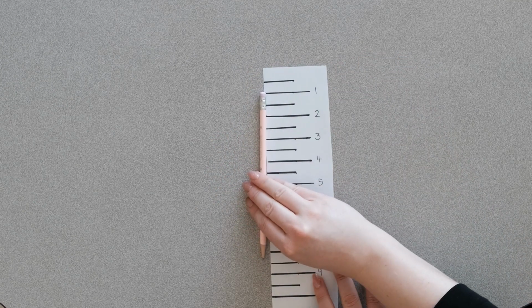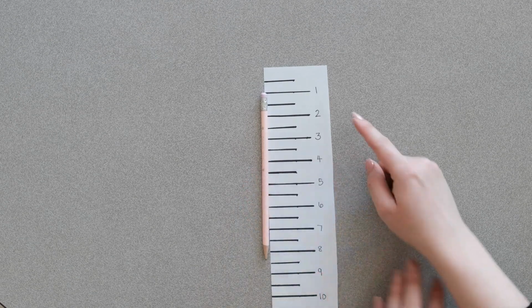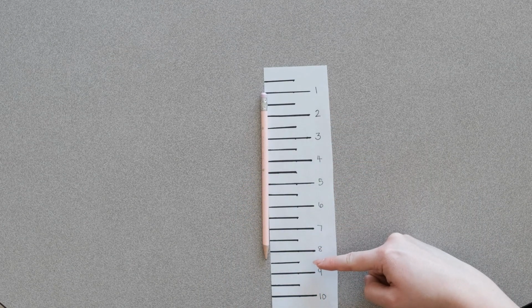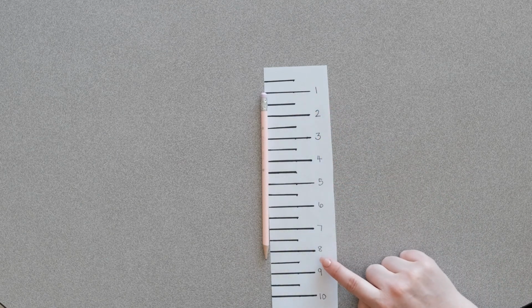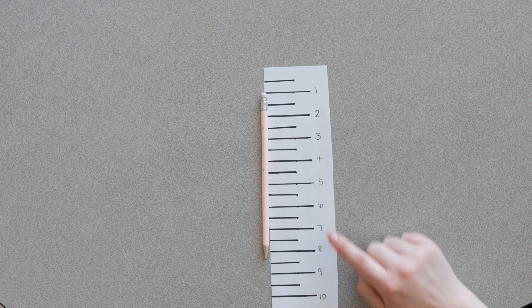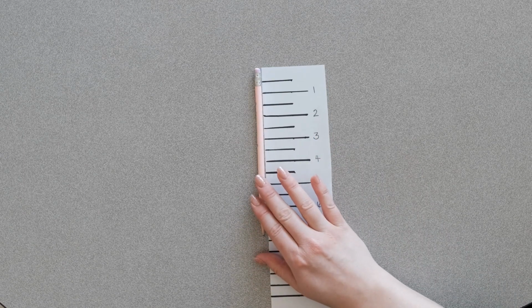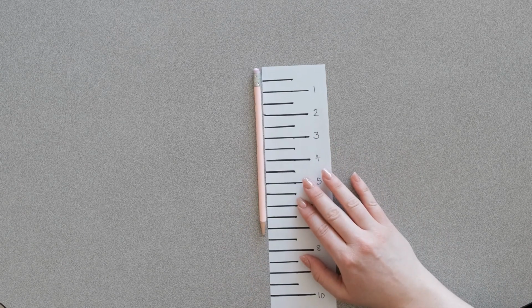If I start measuring here, then look, how big my pencil is has changed. So before, when I measured it, it was 7. But now, if I start at the 1, then it's now going to be 8. So my measurement is wrong. That's why we always start measuring at the very top of the ruler.